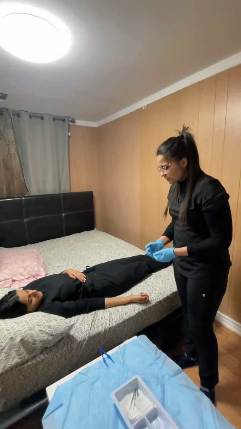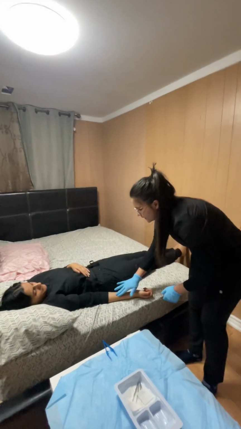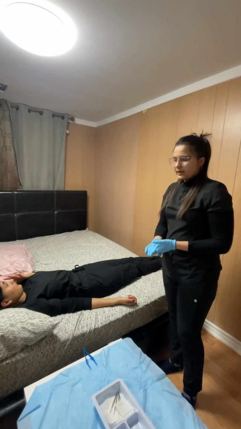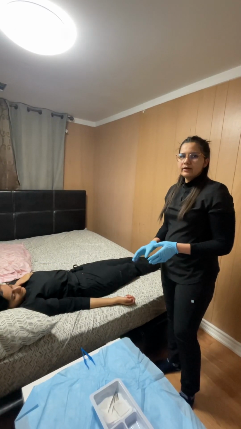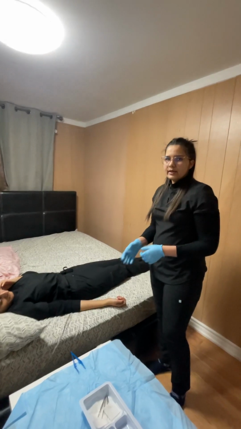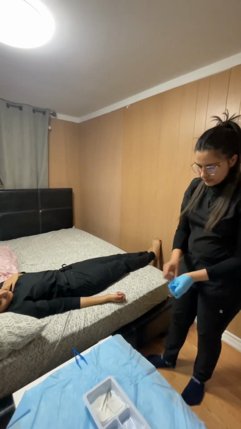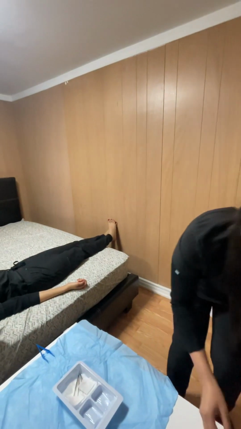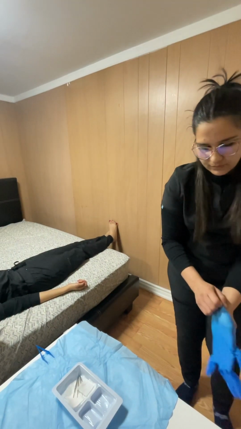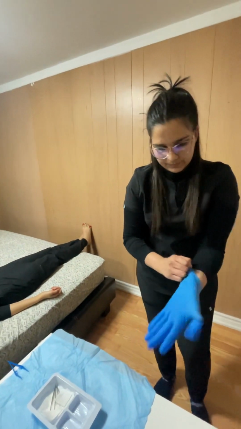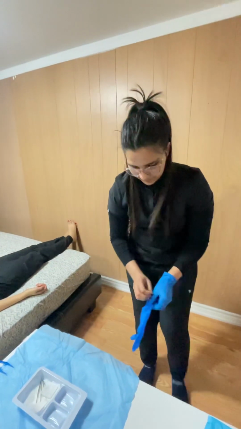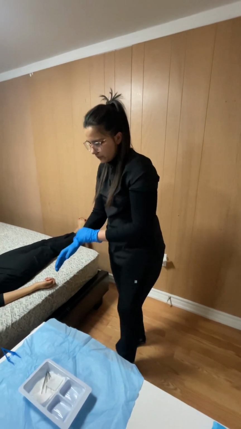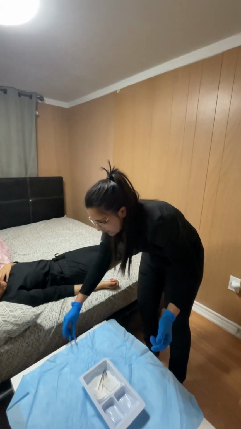So we'll palpate it. Do you feel any kind of pain? No. The patient doesn't feel any kind of pain on palpating, and there is a small amount of erythema and no presence of pus or edema. So we'll discard the gloves, do the hand hygiene, and put on the new gloves. Now we are moving forward to cleaning the wound.